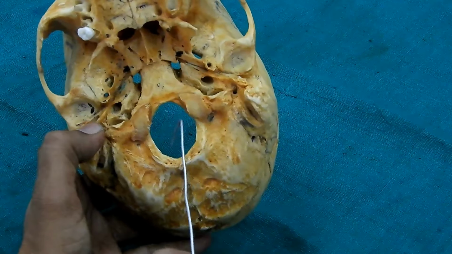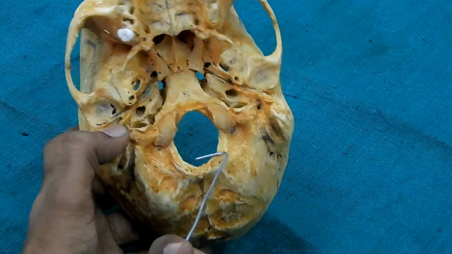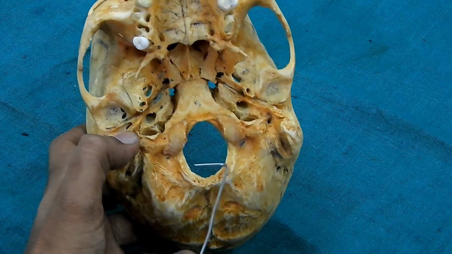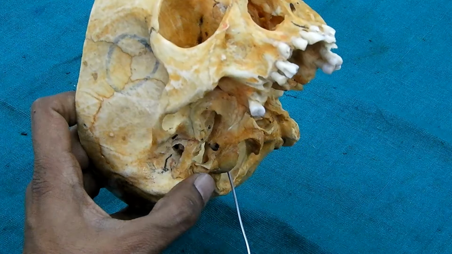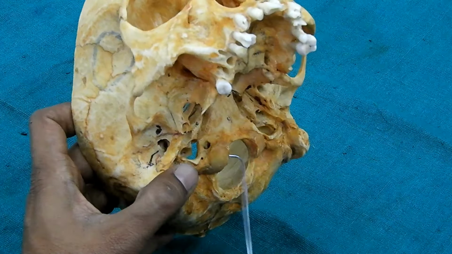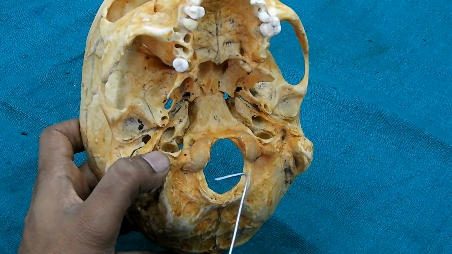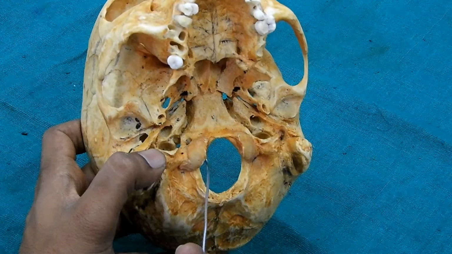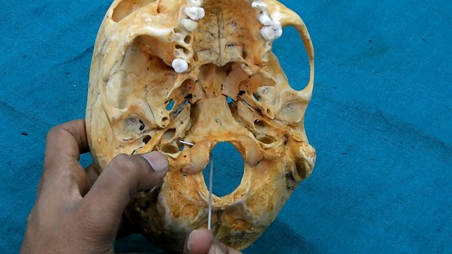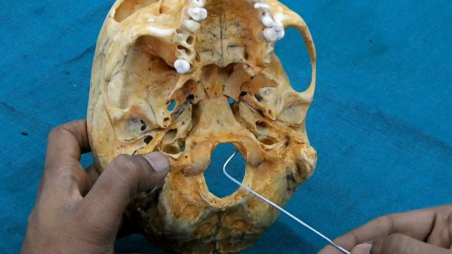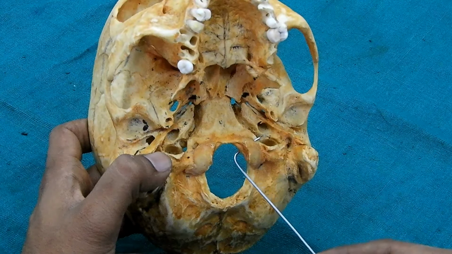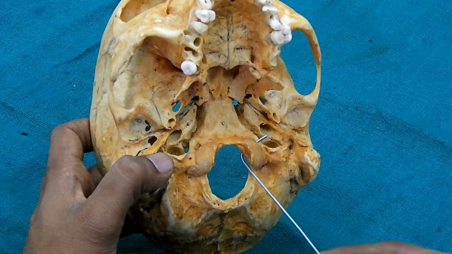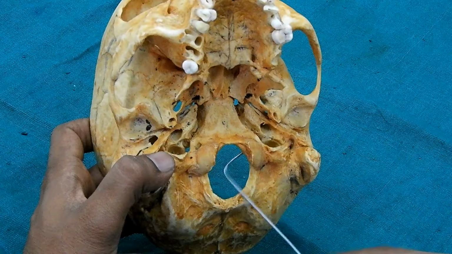Now, through the condylar part of the occipital bone, passes posteroanteriorly one canal which is known as the hypoglossal canal. Now the structures passing through the hypoglossal canal are the hypoglossal nerve, the meningeal branch of the hypoglossal nerve, the meningeal branch of the ascending pharyngeal artery, and the emissary vein.